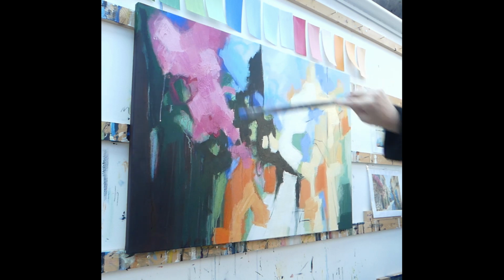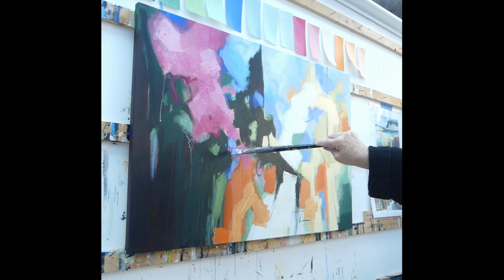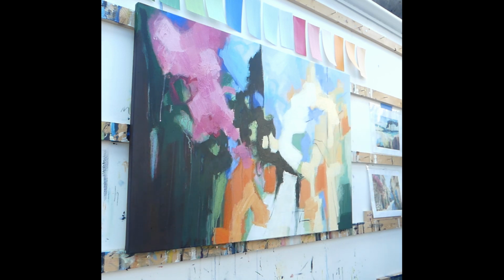See, I'm holding the brush at the very, very end. It sort of makes looser marks. The nearer the hairs, the more you are controlling the marks you're making.